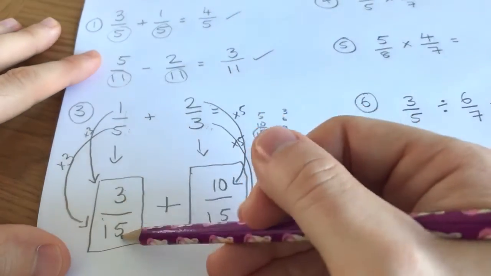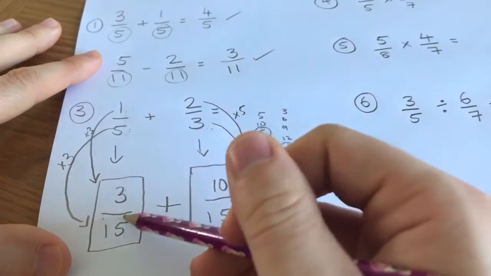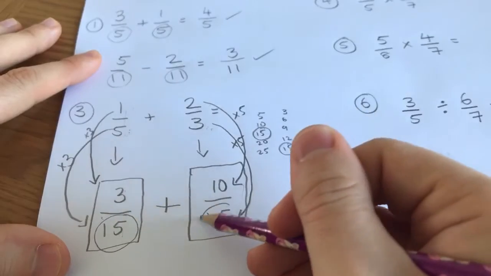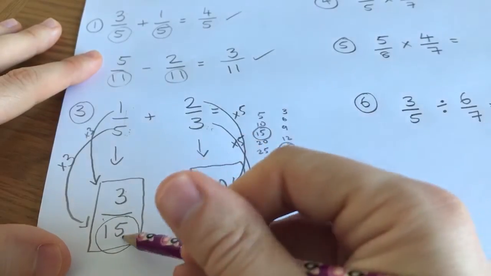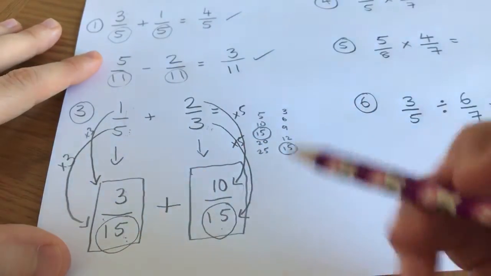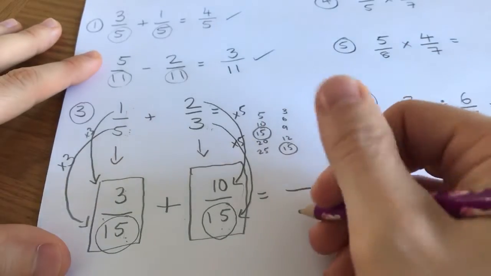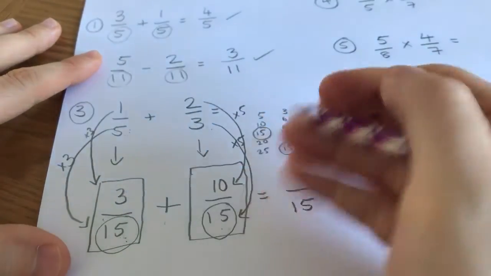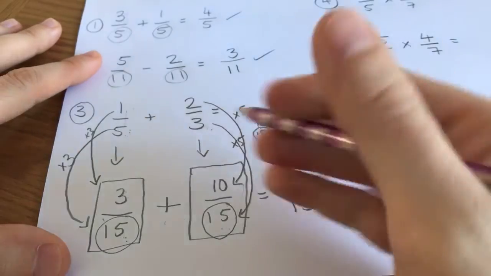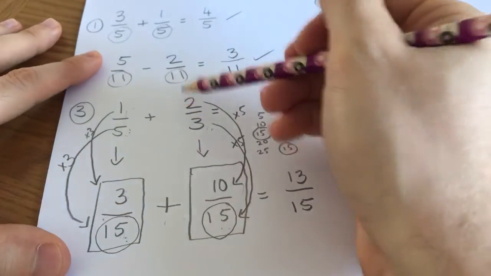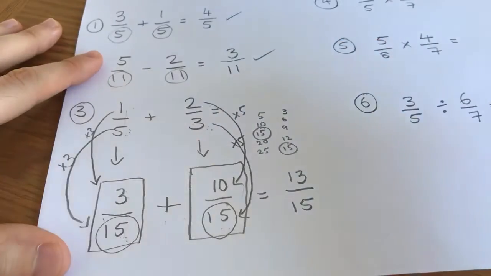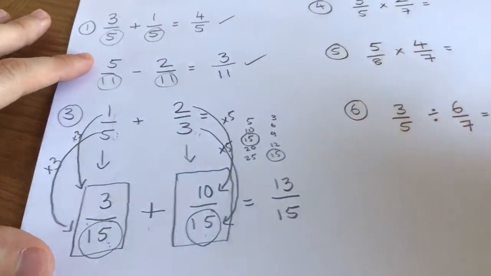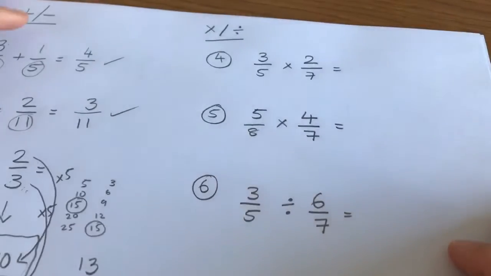We now have 3 fifteenths plus 10 fifteenths. So we've got a question just like these ones up here, where the denominator now is the same, the bottom number is the same. So we've done all that effort to making it the same. Let's keep it the same. And then just do 3 plus 10. Subtraction, if you've got different denominators, you do the same sort of thing, but obviously with the top numbers, subtract. Okay? Right, next bit, we're going to go on to multiplication.